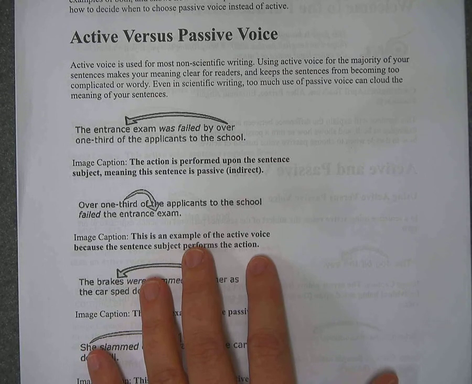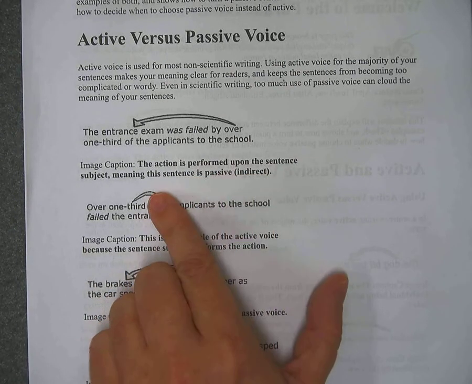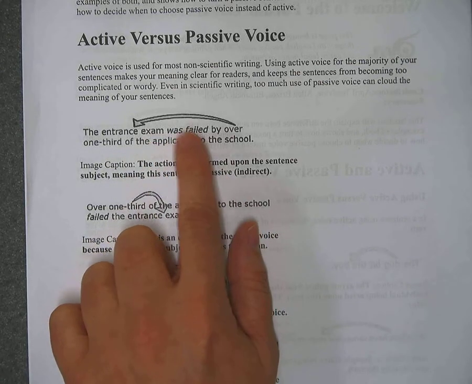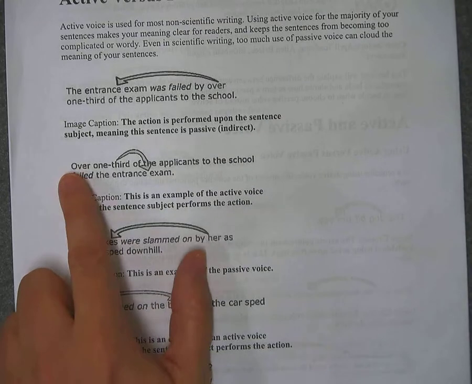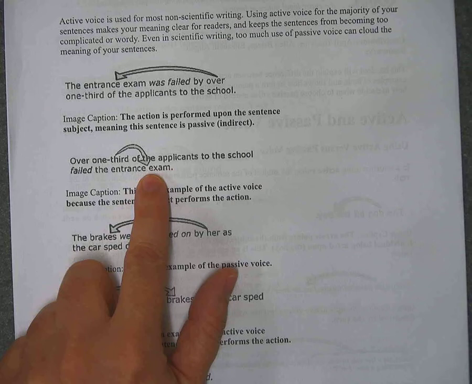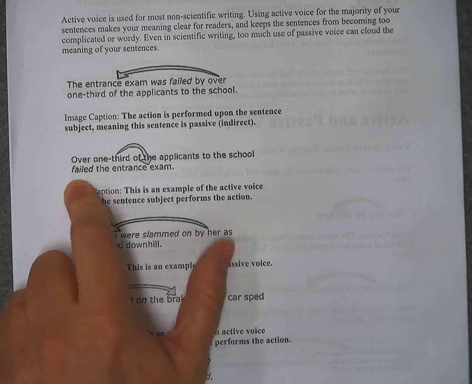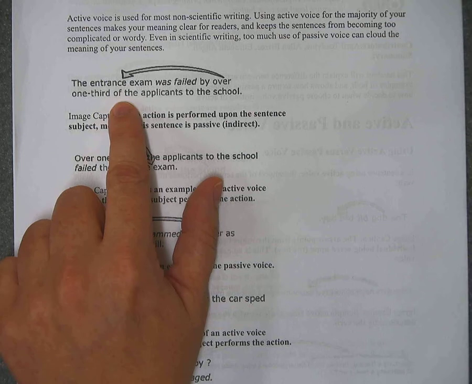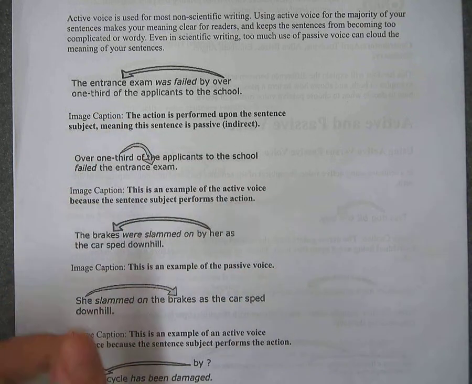This is an example of passive voice. The action is performed upon the sentence subject, meaning the sentence is passive. So the entrance exam was failed by over 1/3 of the applicants to the school. To make that active, we simply put the subject first in the sentence. Over 1/3 of the applicants to the school failed the entrance exam. It becomes active because now the subject is actually performing the action. Here, the action is performed upon the subject. There's a difference between those two.